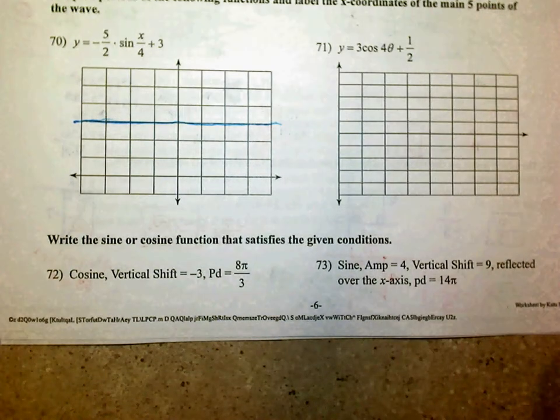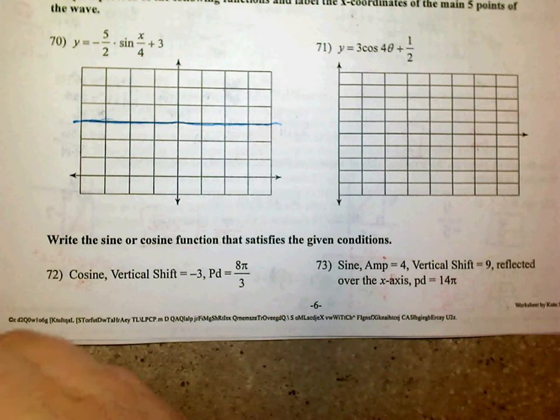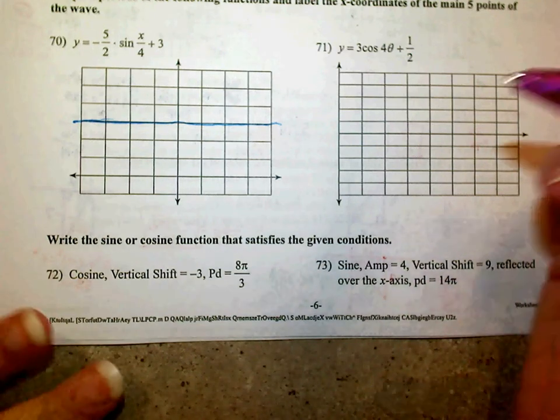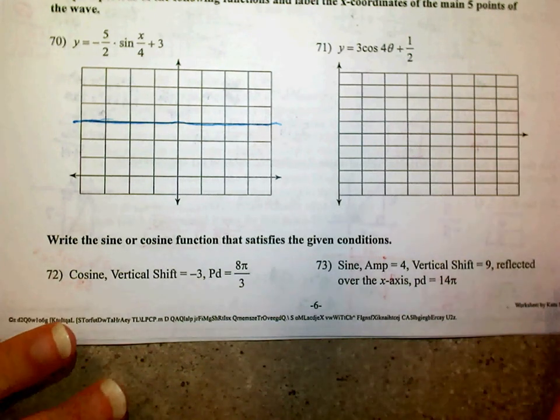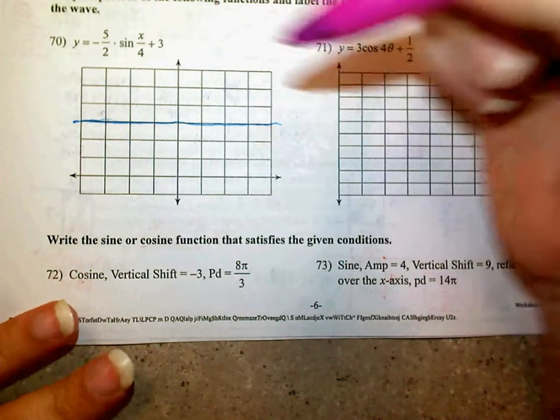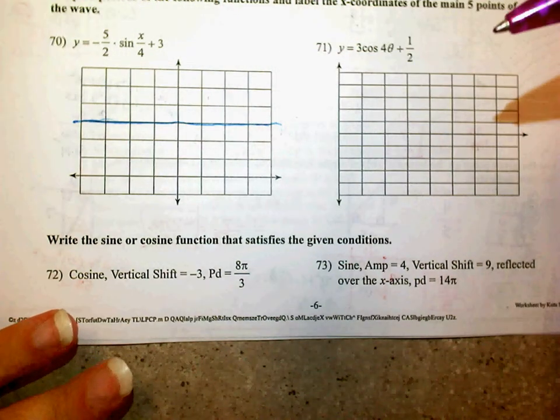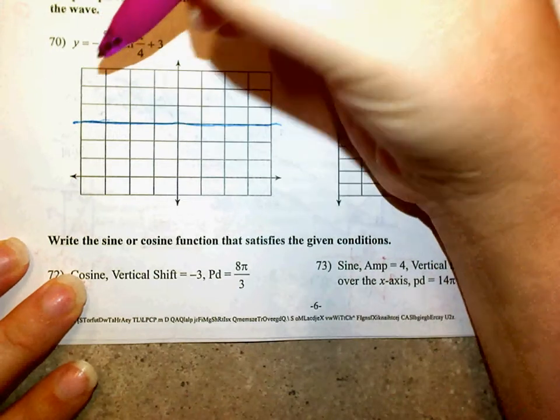Okay, so plus 3 is my midline because that plus 3 is on the outside. What is the amplitude? Is it negative 5 halves or just 5 halves? Just 5 halves. 5 divided by 2 is 2.5. So I'm going to go up 2.5.